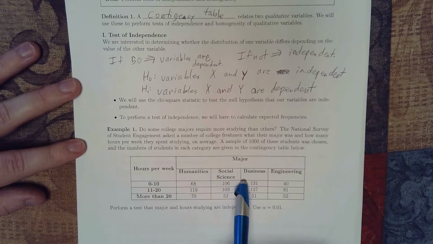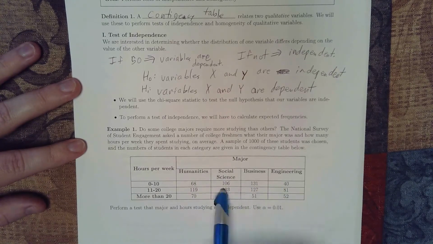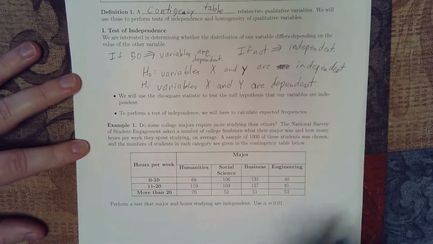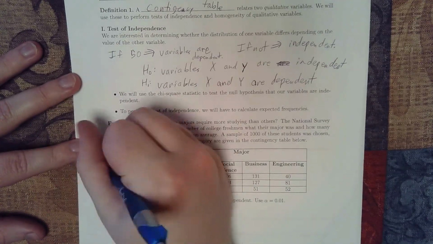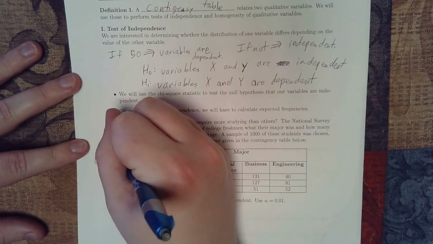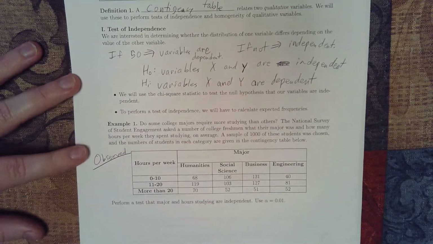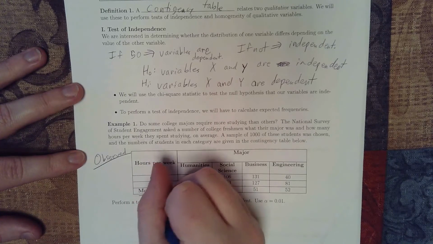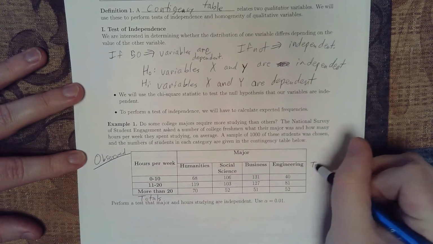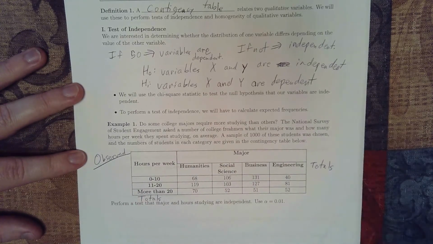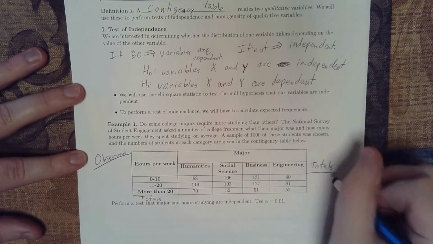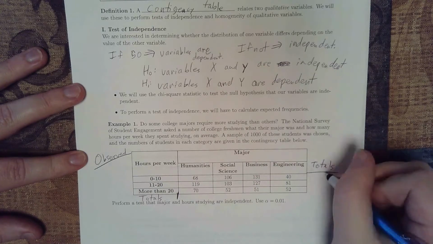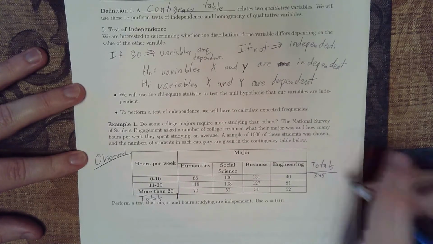The different majors that they were looking at are all separated in these four categories, and so these are the observed values that we have. So let's just go ahead quickly and calculate some totals for our rows and our columns. So here we have from the 0 to 10 hours per week, 345.